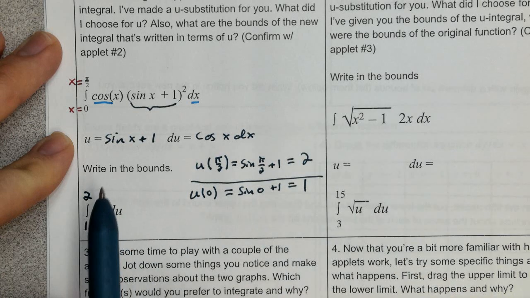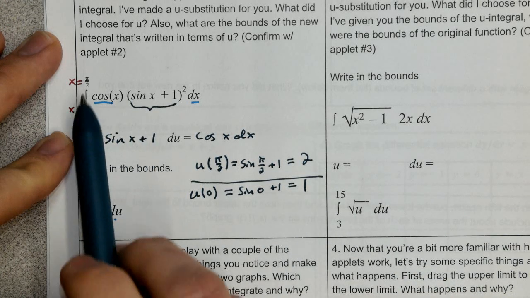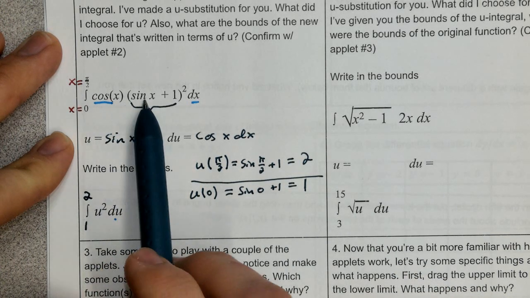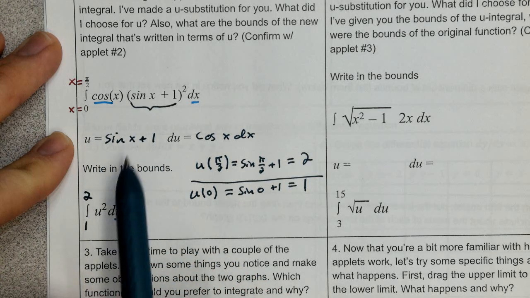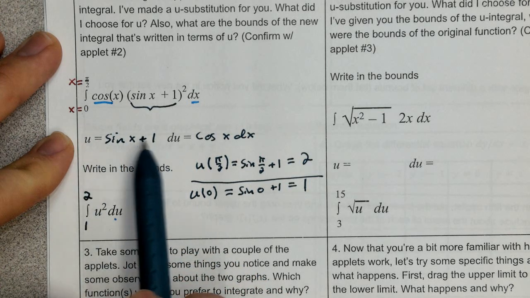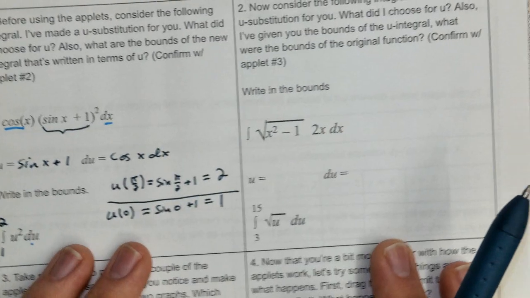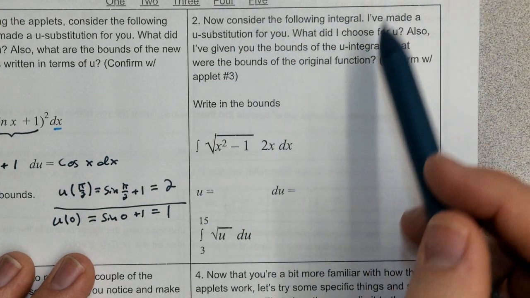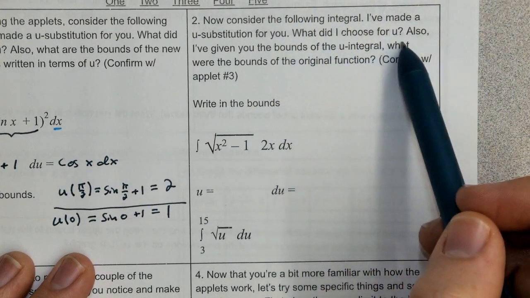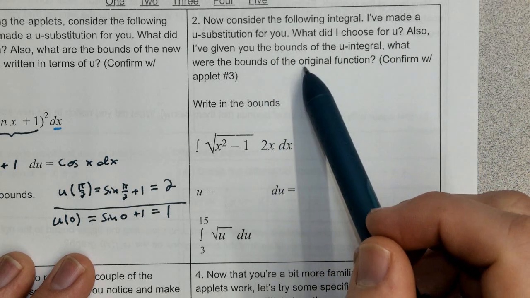So that's the big insight: the u-substitution allows us to change the bounds. We're changing the function, so we can change the bounds accordingly using that same substitution. It's kind of a linchpin to the whole thing. Okay, let's go over here. Now, consider the following integral. I've made a u-substitution for you. What did I choose for u? Also, given the bounds, what were the bounds of the original function?